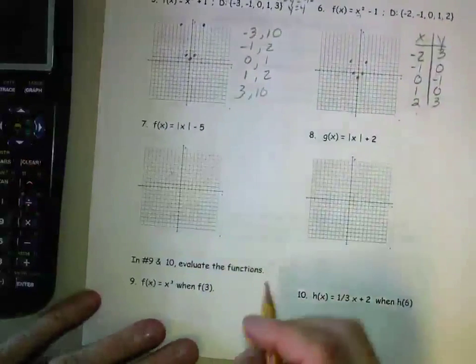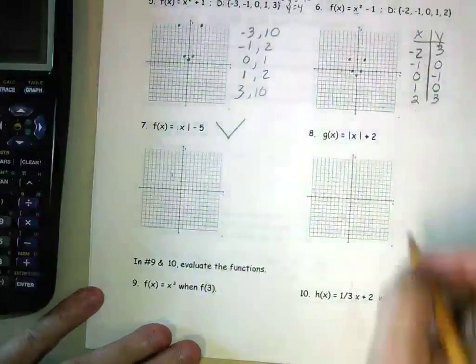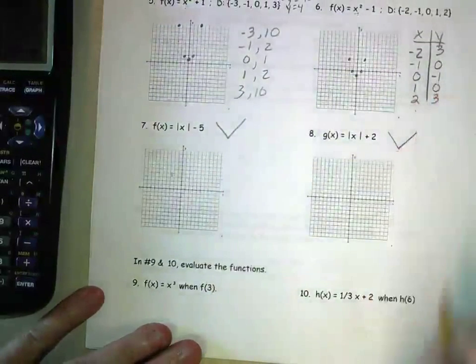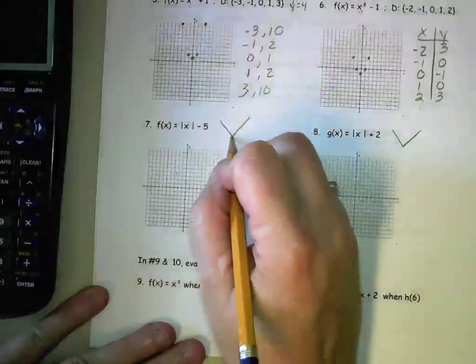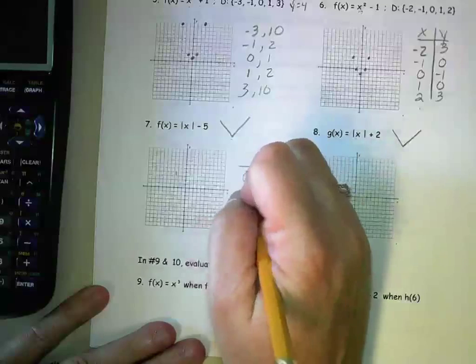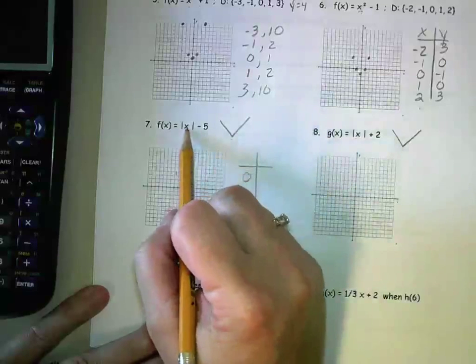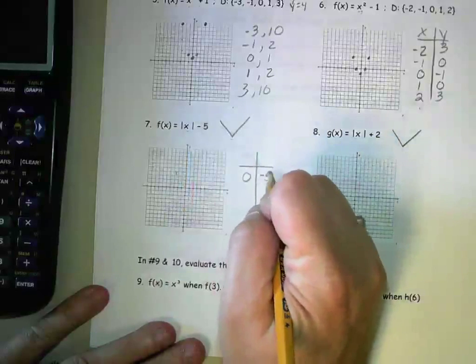Next one is an absolute value, and I will tell you an absolute value graph is V-shaped, and we have to make sure we find the bottom of that V first. If we put a 0 in here, absolute value of 0 is 0, minus 5 is negative 5.